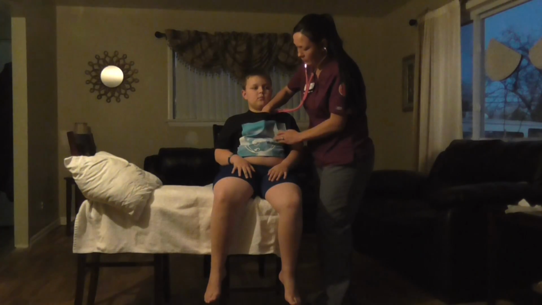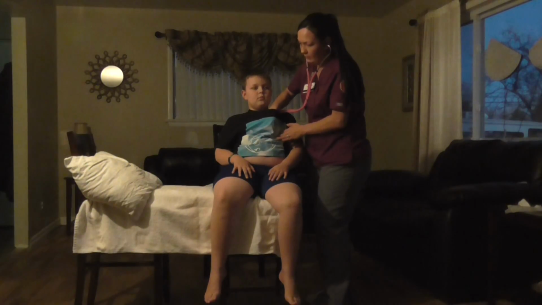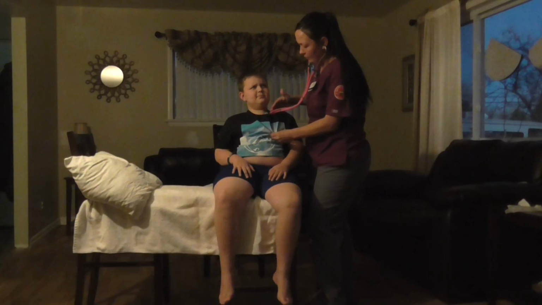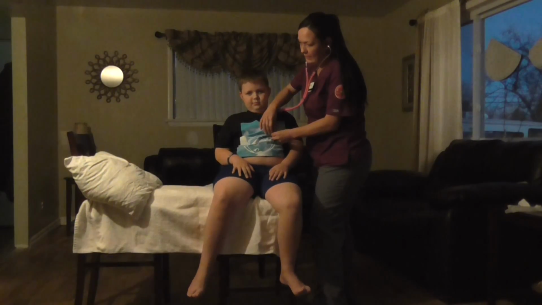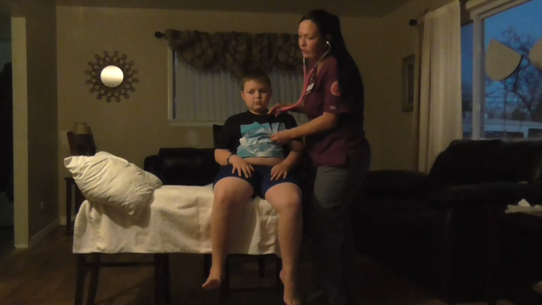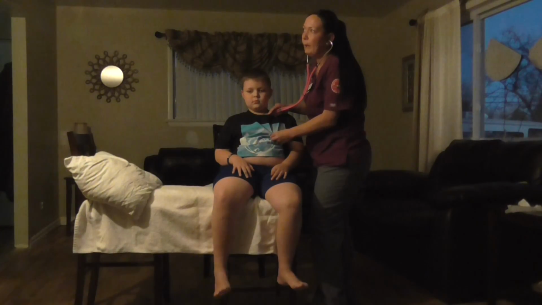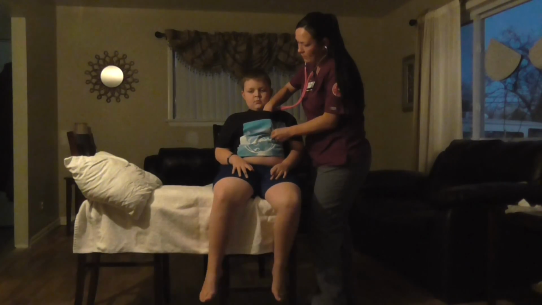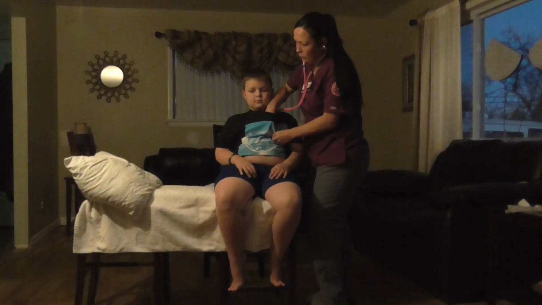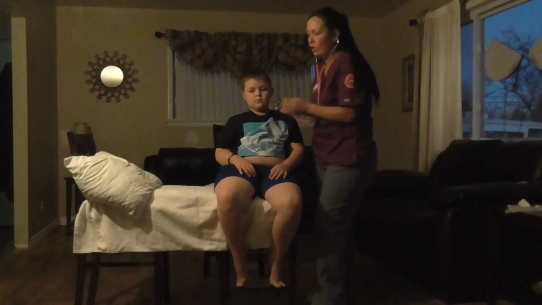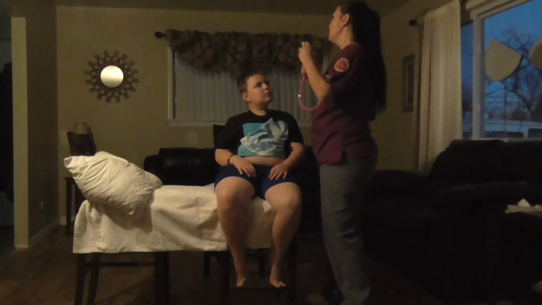Then I would move down just below the breast, which would be the 5th intercostal space, mid-clavicular. This is where you listen to the apex of the heart. This is the point of maximum impulse. This is also where you can listen for the mitral valve. Okay, and it sounds nice, and the rate is normal and it's strong. If there were any abnormalities, I could listen longer or do other tests.